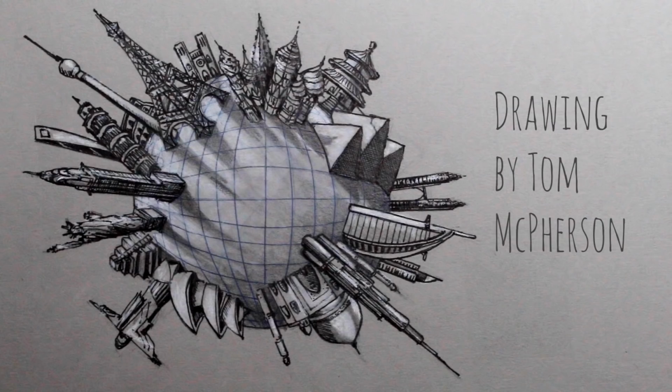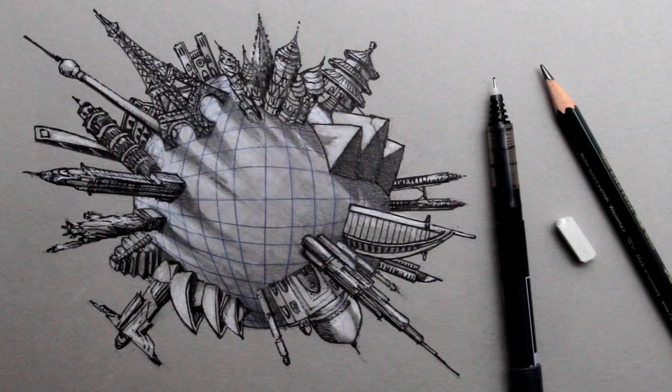These are the materials I used: a 4B pencil, a thin black pen, a bit of soft white pastel, and a piece of grey paper.